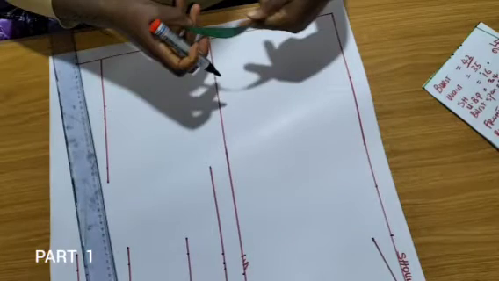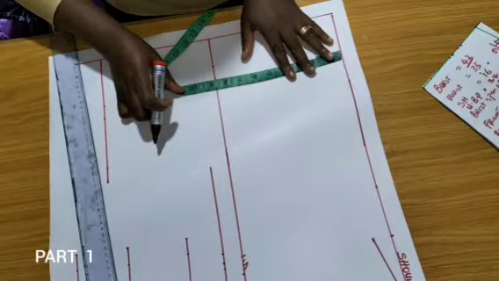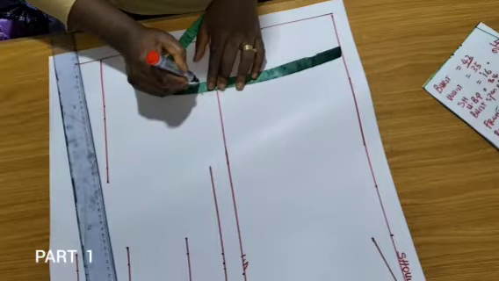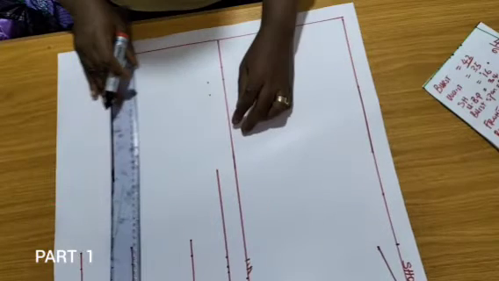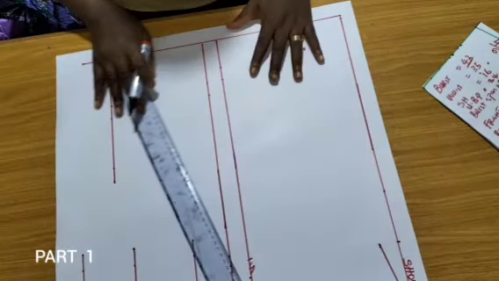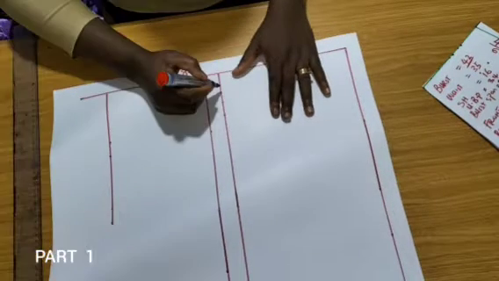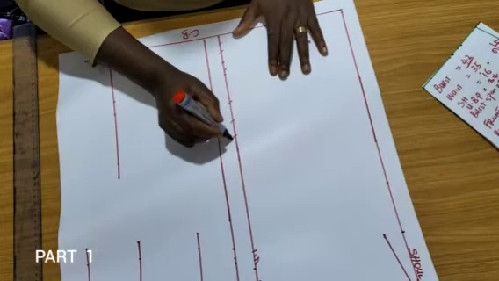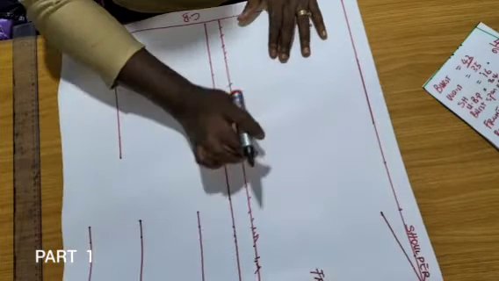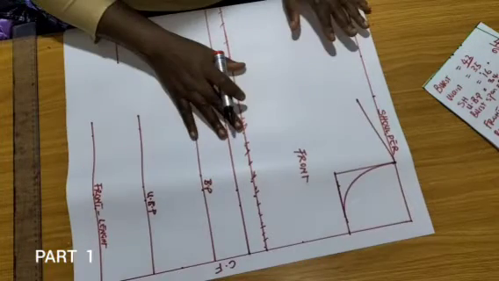So the chest line is 9.5 from the shoulder. So this is 9.5 from my shoulder. I'm going to take it all the way from that point to the back leg. So this is my center back. I'm going to take off these lines. Like I said earlier, it was a mistake. So now I will be focusing on the front.